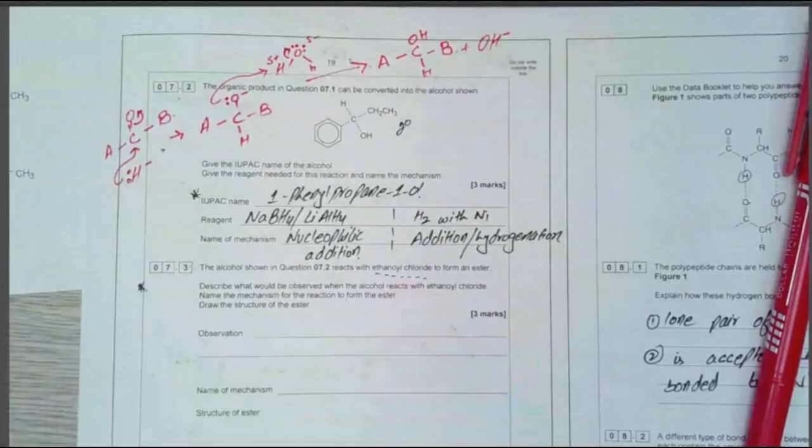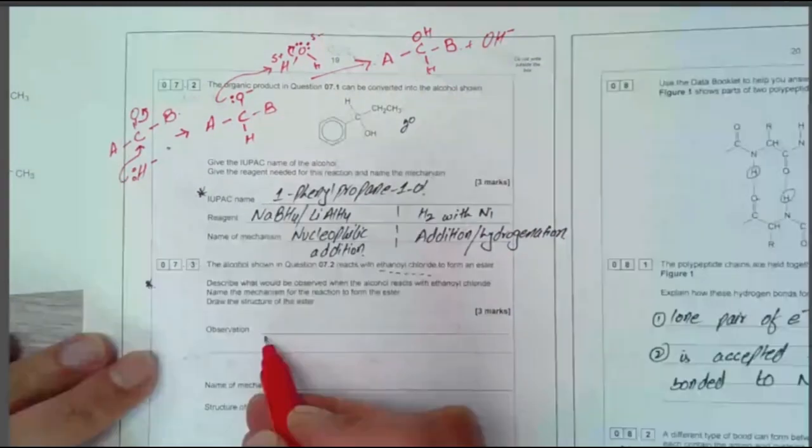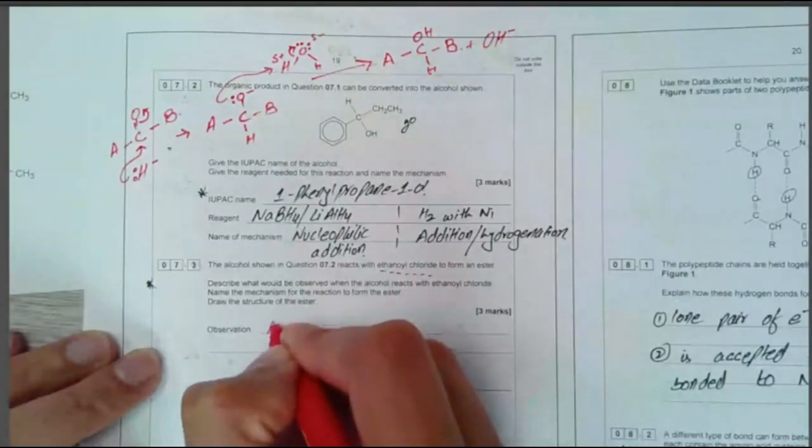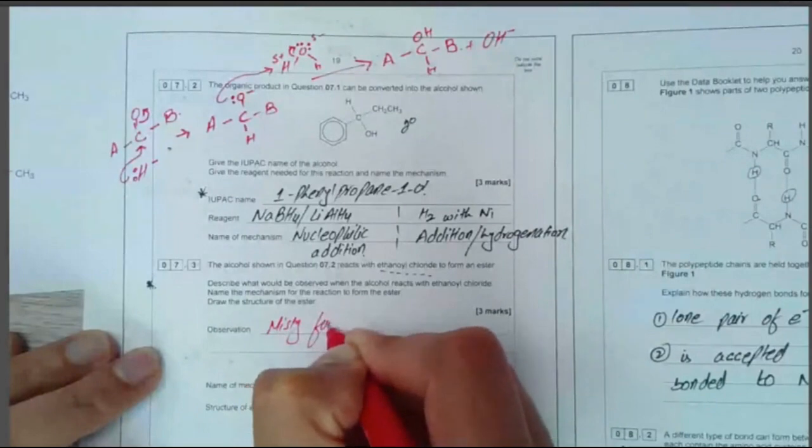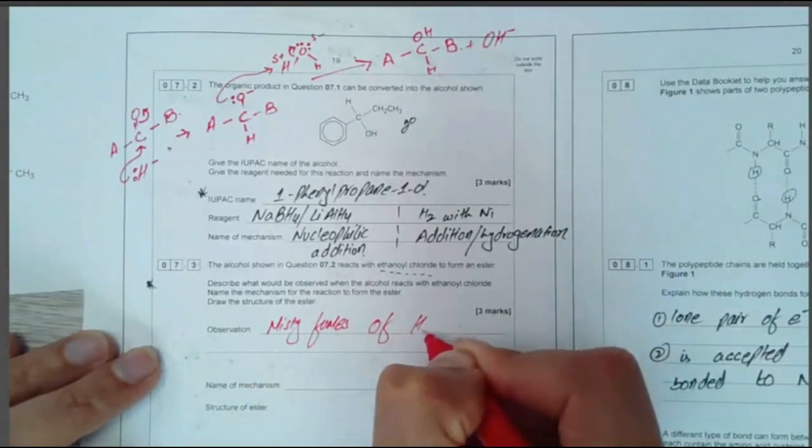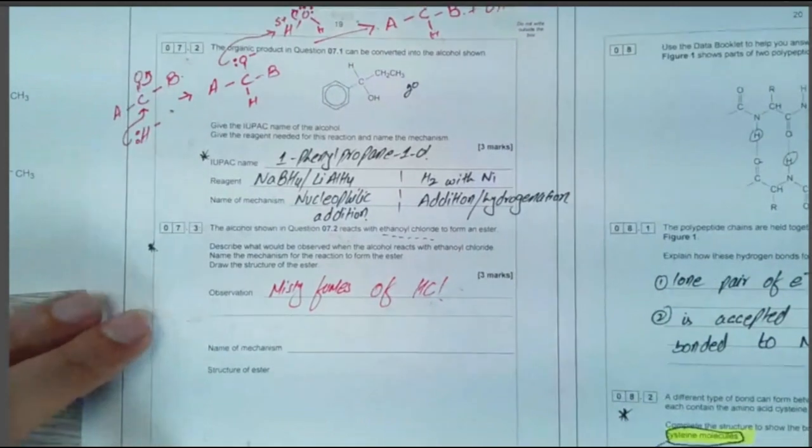Now the next question says the alcohol shown in question 7.2 reacts with ethanoyl chloride to form an ester. So I said to you, there are three options. We can use ethanoyl chloride, we can use ethanol. No, we cannot use ethanol. We can use ethanoic acid, or we can use ethanoic anhydride. If I use ethanoic acid, then the byproduct will be water. If I use ethanoyl chloride, then the byproduct will be hydrogen chloride gas. If I use ethanoic anhydride, then it will be ethanoic acid. In this case, it says the observation. So the observation is about HCl gas. So you say misty fumes of HCl, because that's my byproduct.